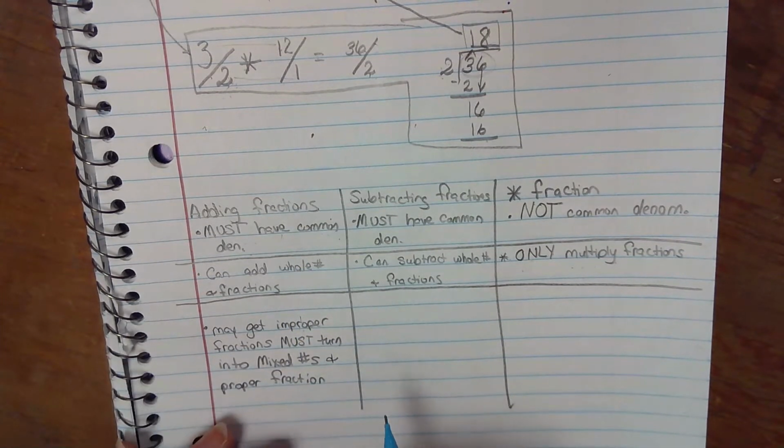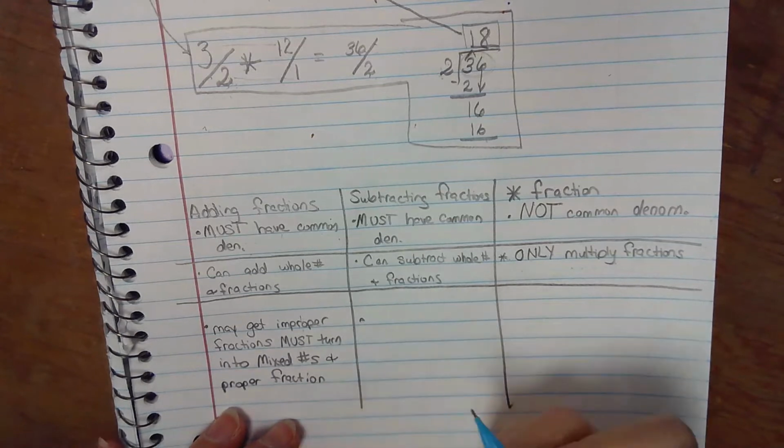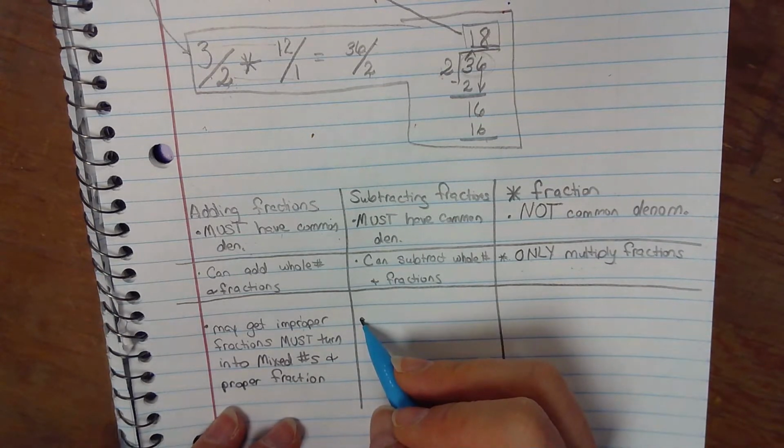What about subtracting? Well, not so much.